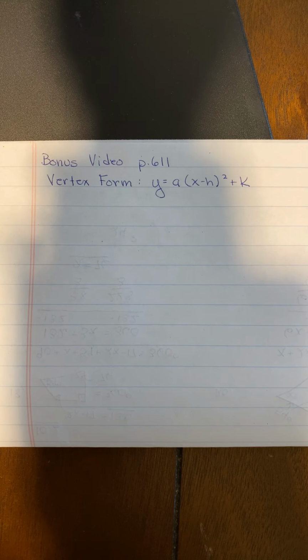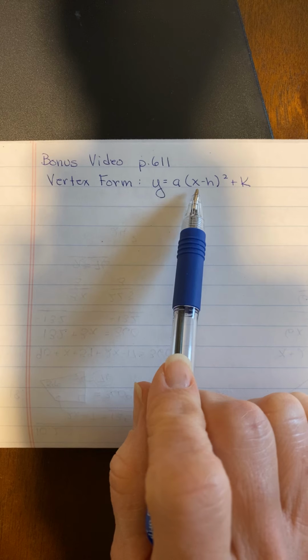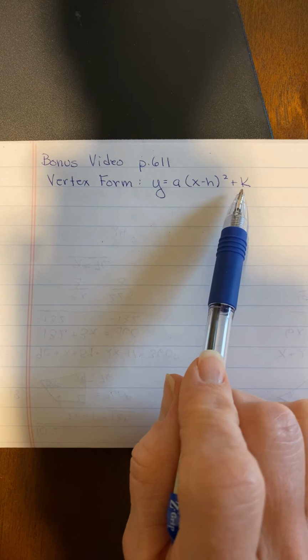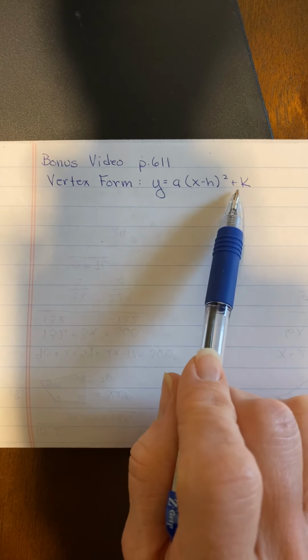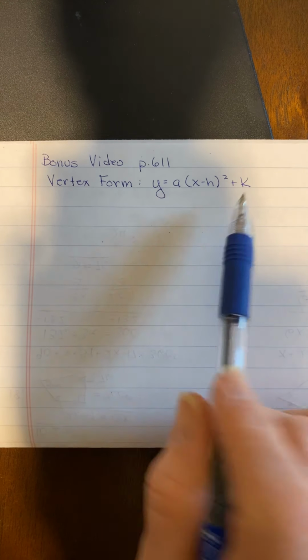All right, so there is a special request to get a little bit more instruction on graphing from vertex form and also changing from standard into vertex form. So I'm just going to do another little instruction. First, this is the vertex form. It's called the vertex form because the vertex of this parabola will be the point h comma k. And then we use the A rule to graph from there.